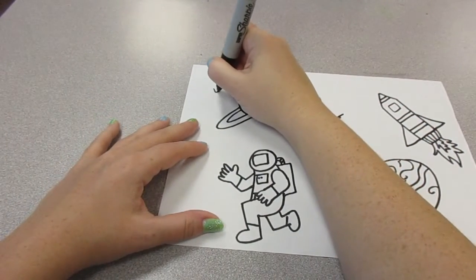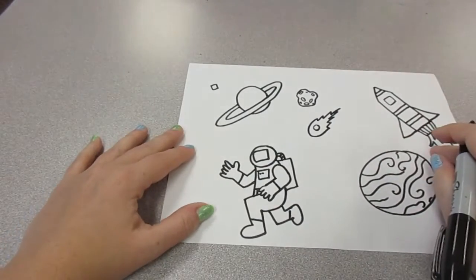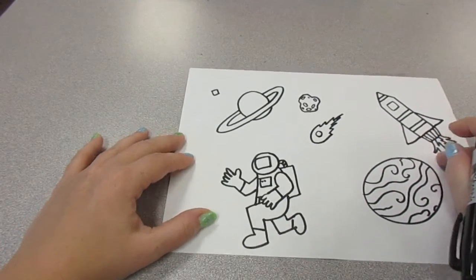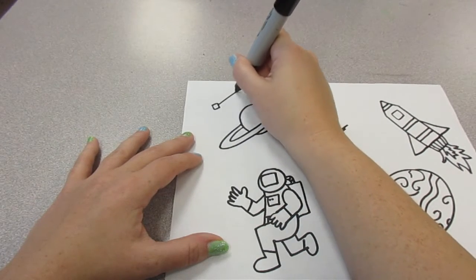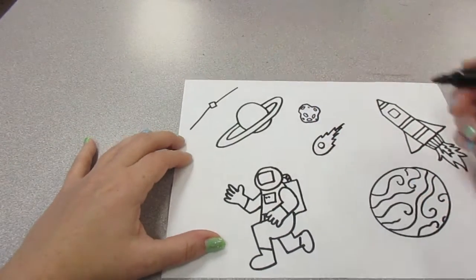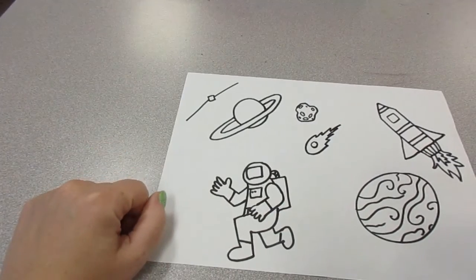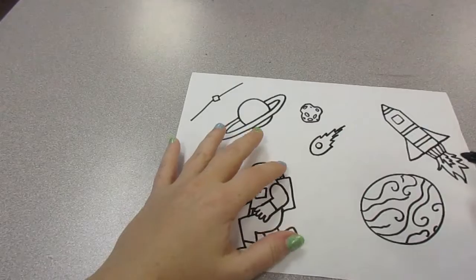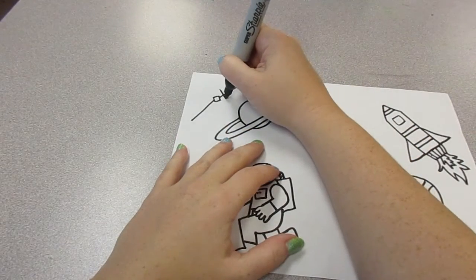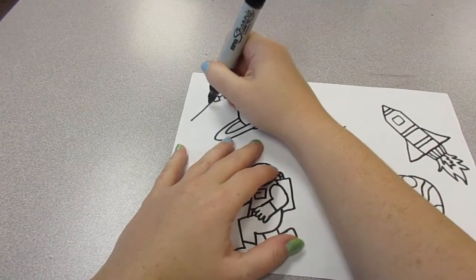So we're going to make a little box over here. And we're going to make 2 straight lines coming off the box. I'm going to make a rectangle on those straight lines.